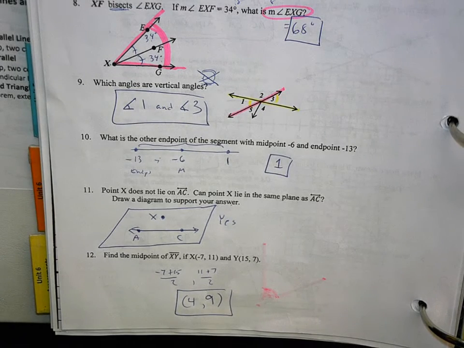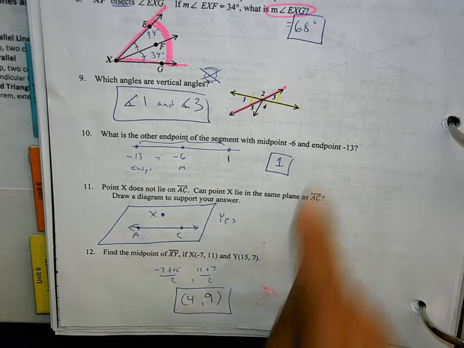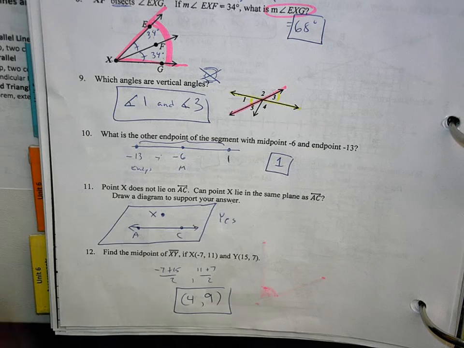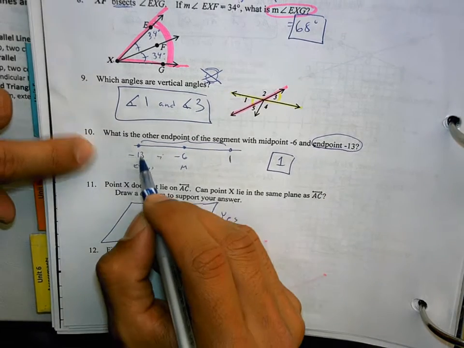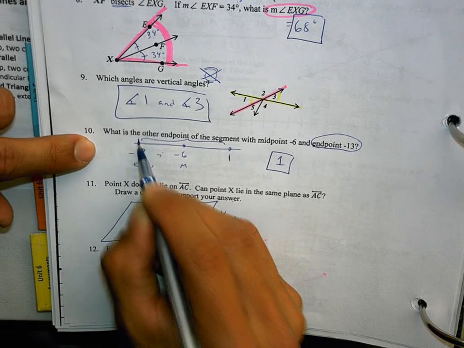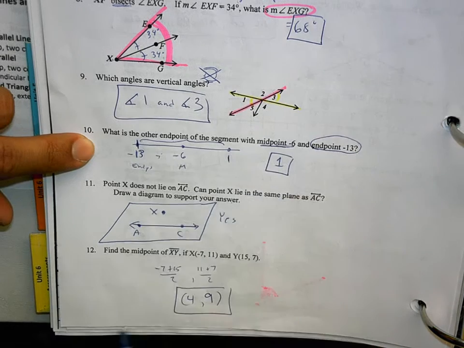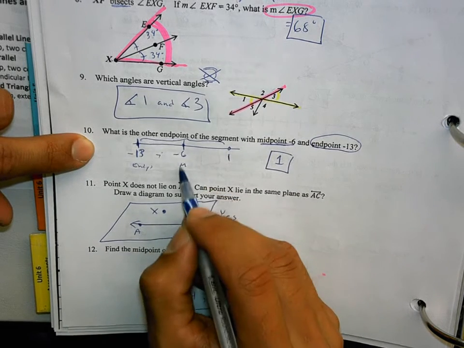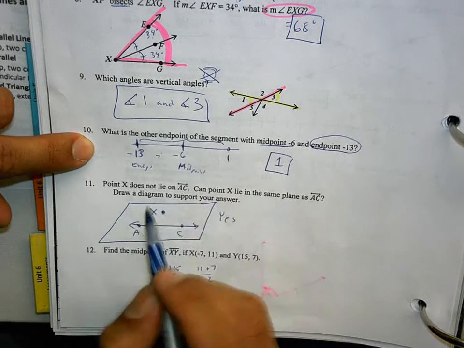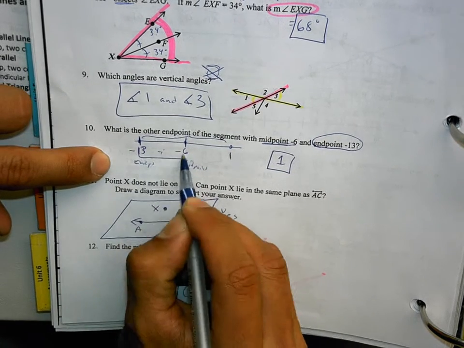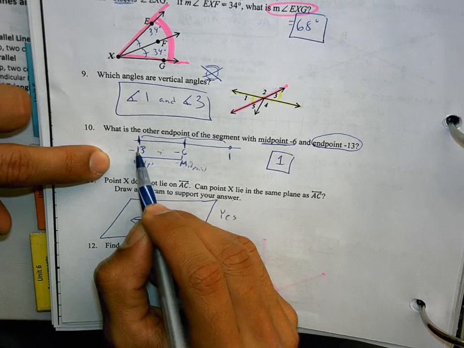Number 10. What is the other endpoint of a segment with a midpoint of -6 and an endpoint of -13? So what it's asking is, if it has an endpoint of -13, I put an endpoint right here. Here's -13. And it has a midpoint of -6. Here's the midpoint. That means it's halfway at -6. I have to figure out how far it is from this endpoint to that midpoint. How far is it from -13 to -6 on the number line?